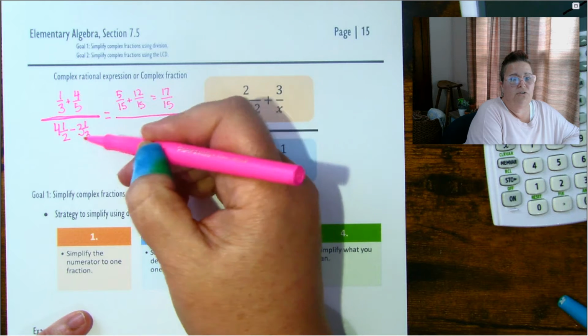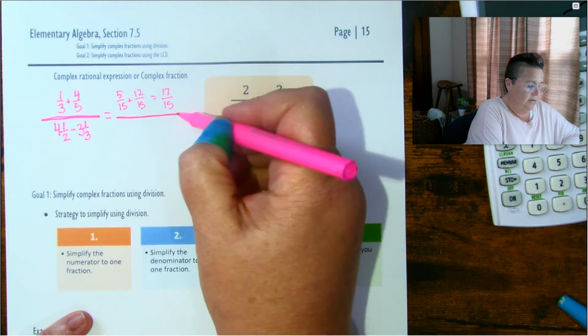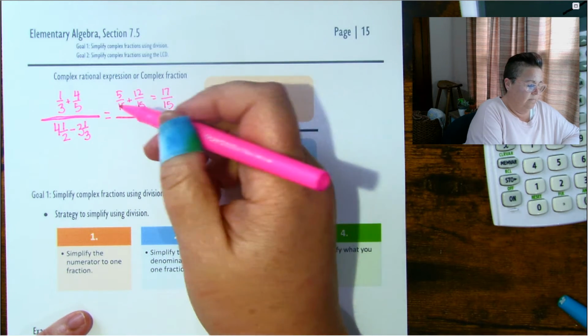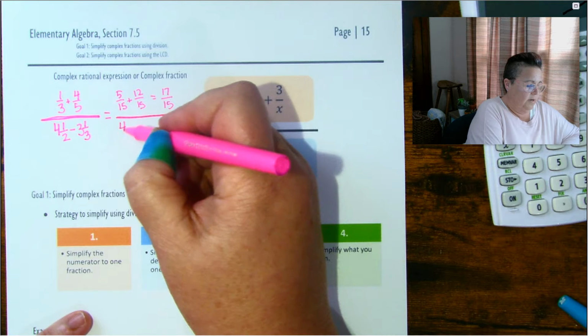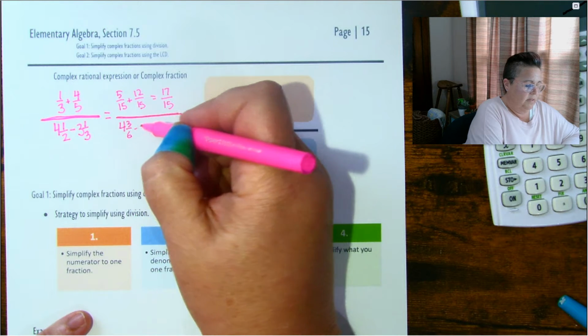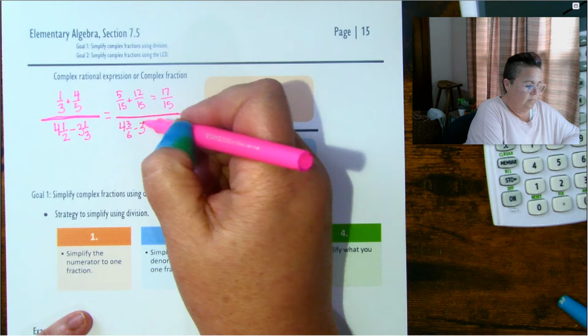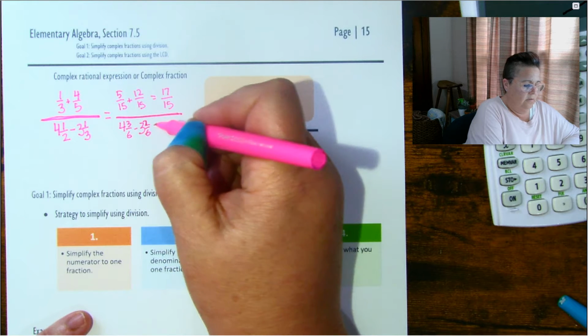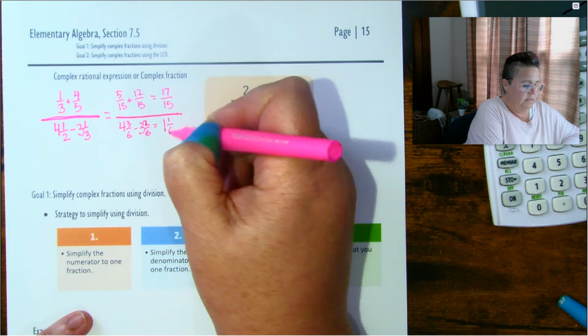And then you would do the fraction in the denominator. So let's see, 4.3/6 minus 3.2/6 would be 1.1/6.